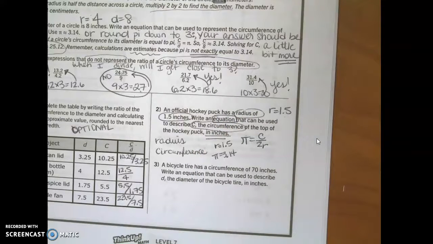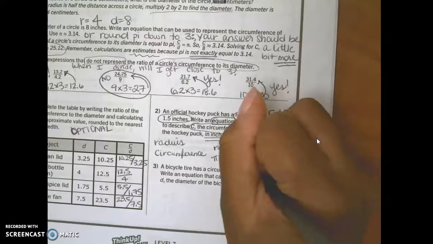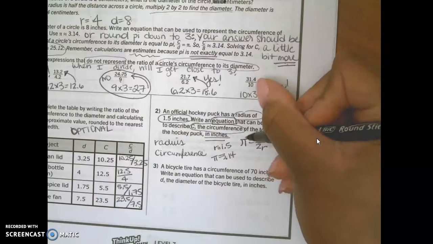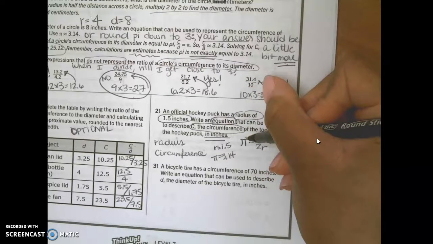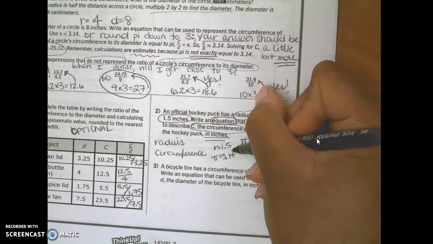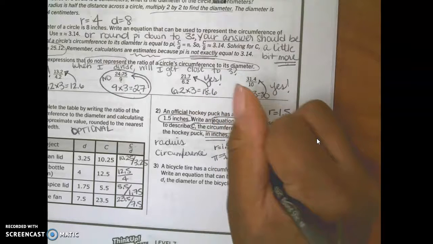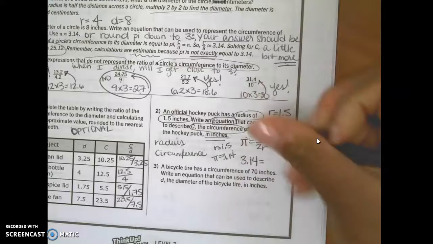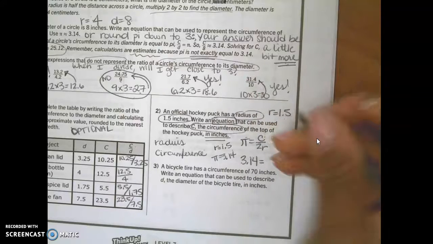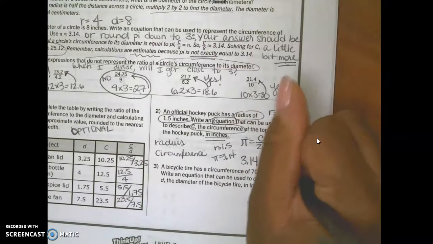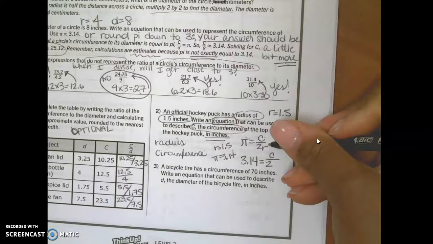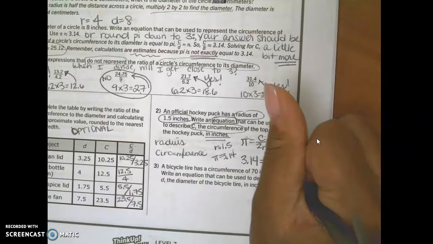Okay, so now we need to write the numbers in place of the symbols. What's this symbol right here? Pi, which is 3.14, equals, do I know circumference? Nope, leave it as C. Divided by 2 times who? 1.5, good.